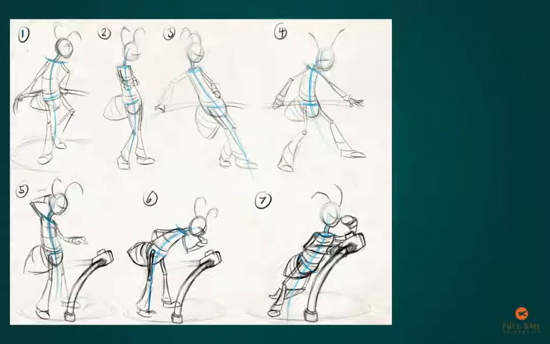So once you've explored the posing of the character, have chosen your best poses to put into your storyboards, and have broken down the actions, it'll be time to move on to filming reference for your scene.